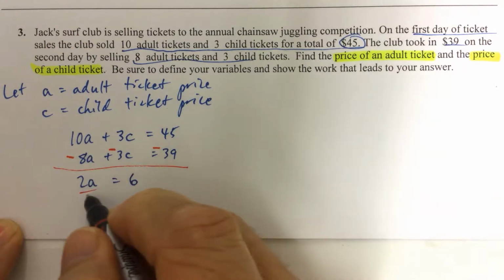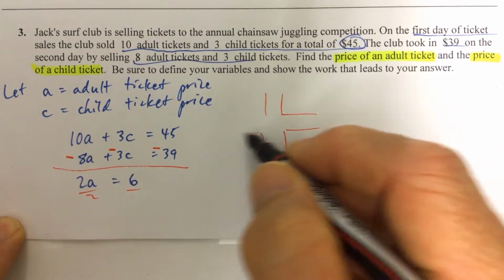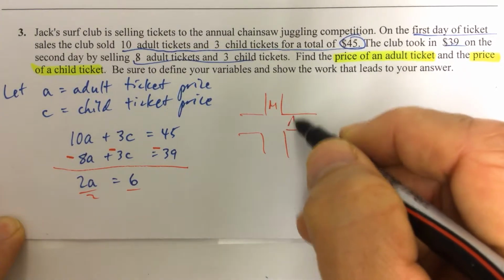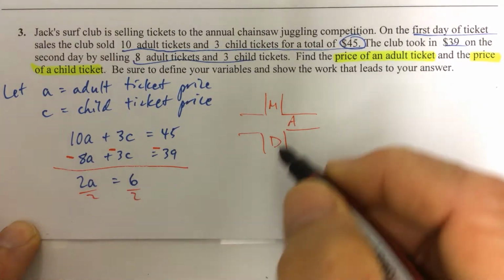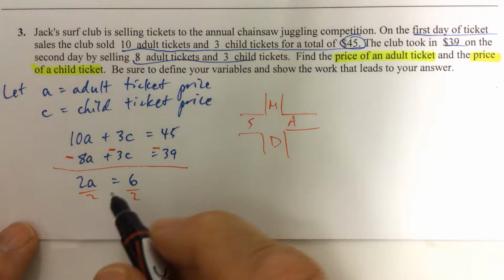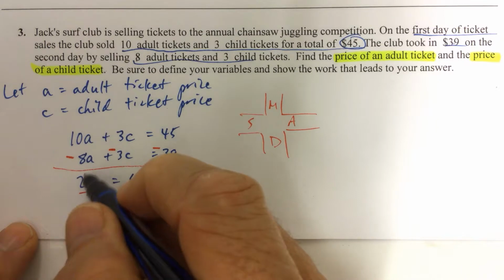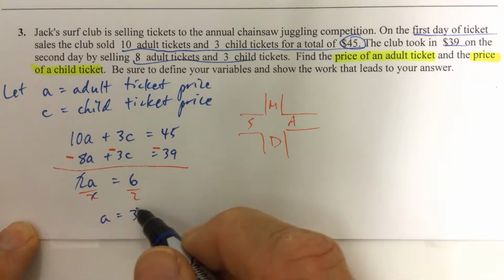So I think we had this acronym: multiply, add, divide. So that's the divide step, and then substitute. If we remember that, then we have 2A equals 6, so the 2's cancel, and we have A equals 3. So the adult ticket price is $3.